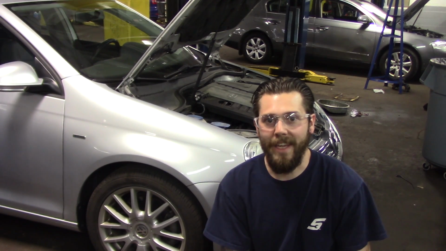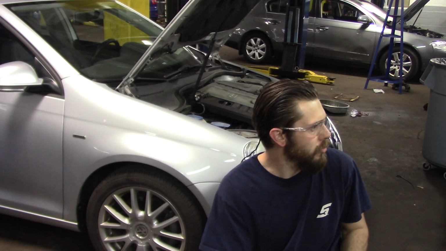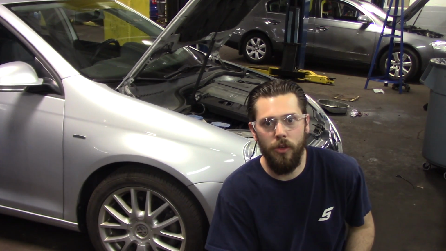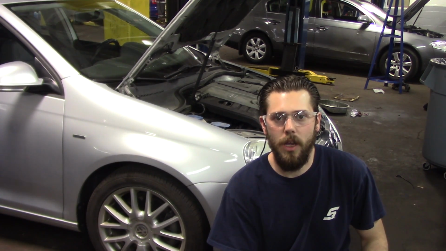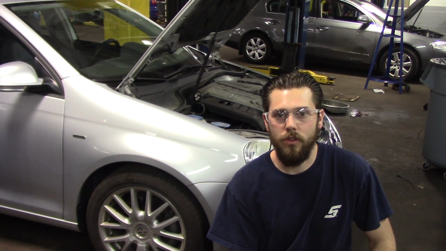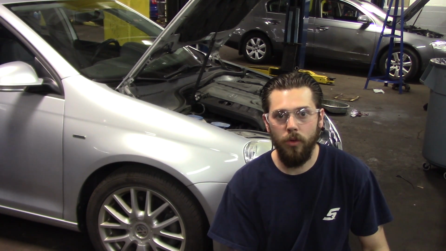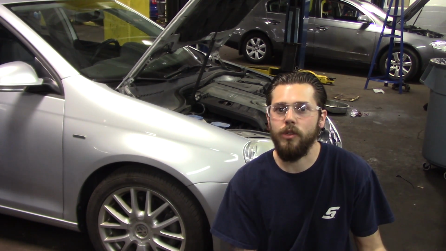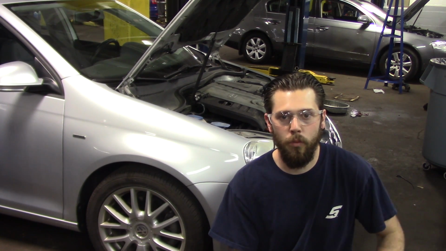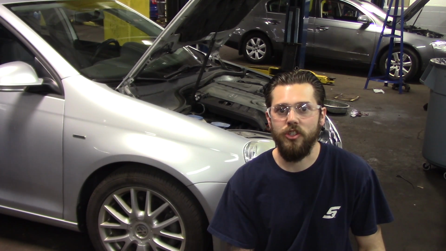So what I want to do is put my gauges on it and see what kind of pressures I have, but I want to use the scan tool and show you just a couple things you can use looking at scan data. So that's the first thing I'm going to do: hook up the scan tool, see what kind of trouble codes we have, see what kind of data PIDs we have, and what we can use when you have an AC issue.